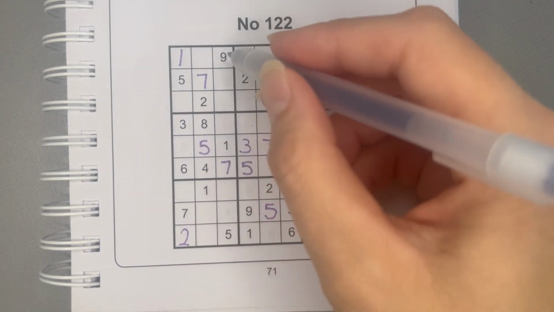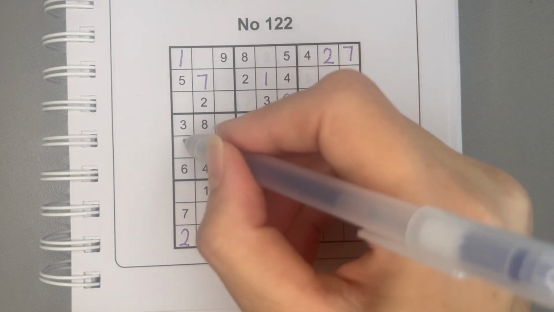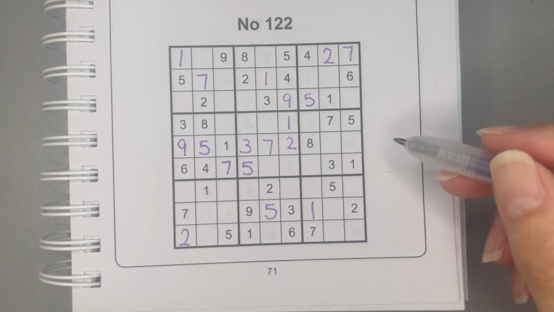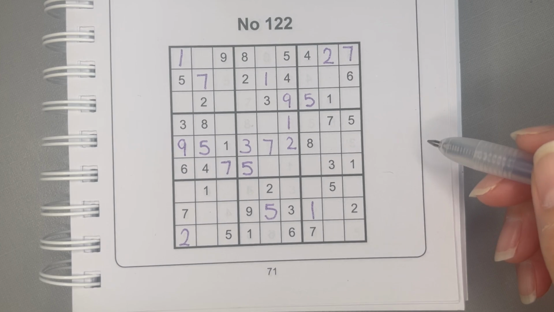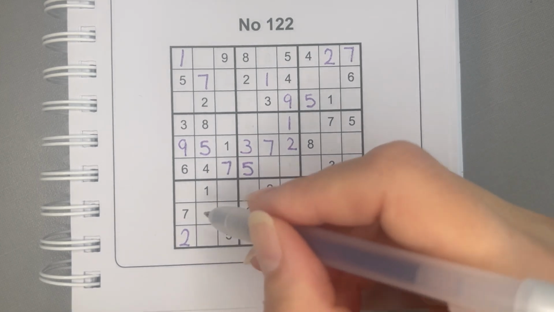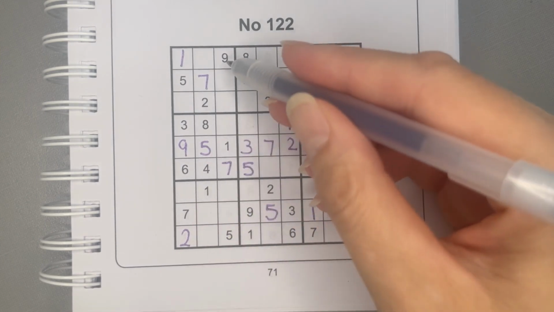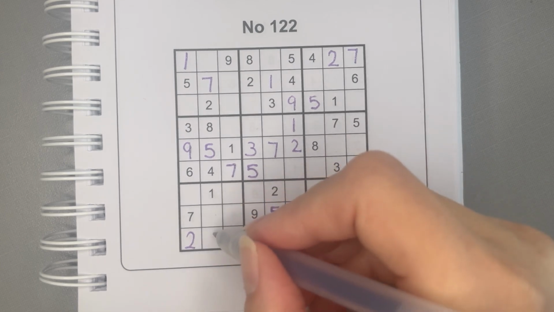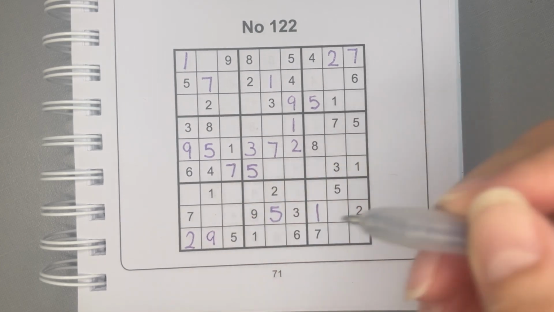Down here, I have a 9 in this column. So here's my 9. Down here I have a 9 in this column and a 9 in this column, and then there's a 9 in this row. So there's my 9.